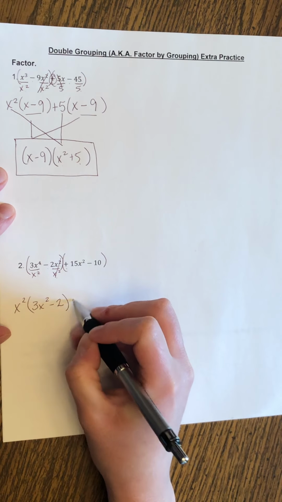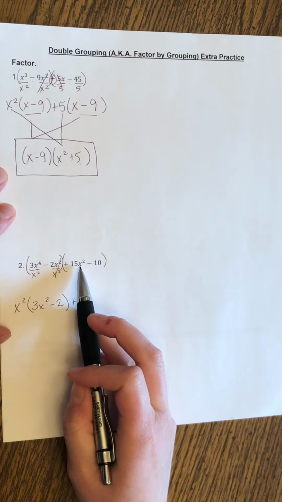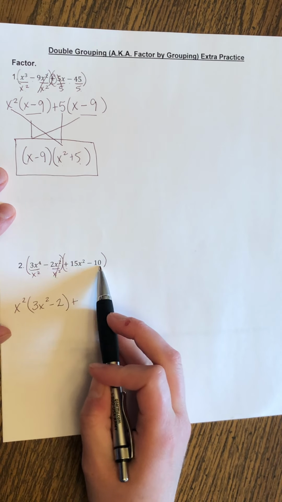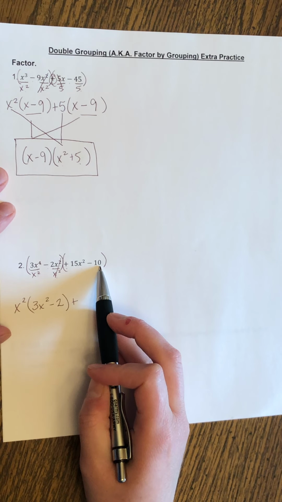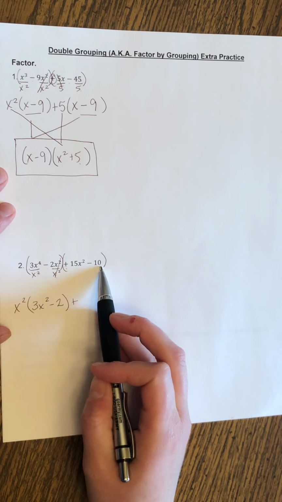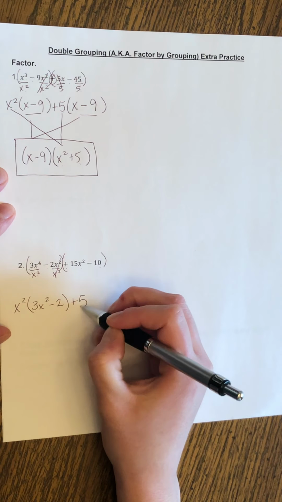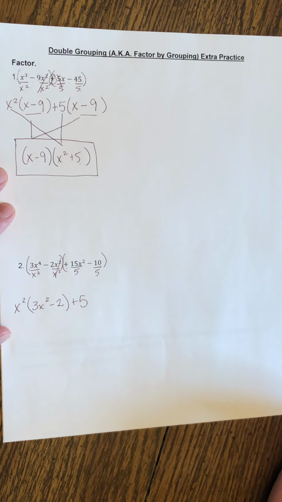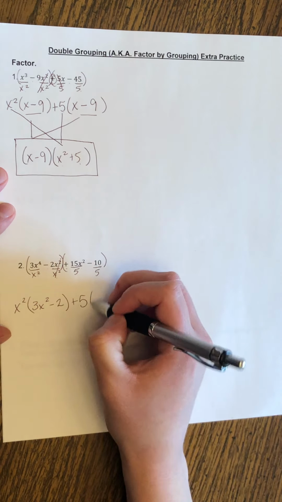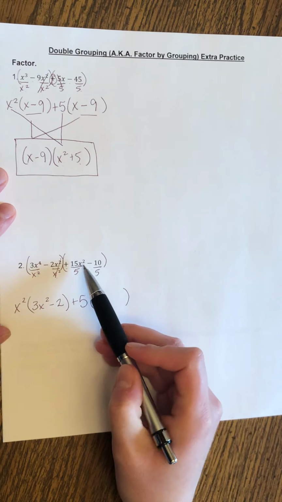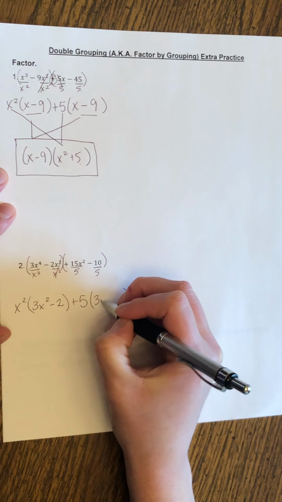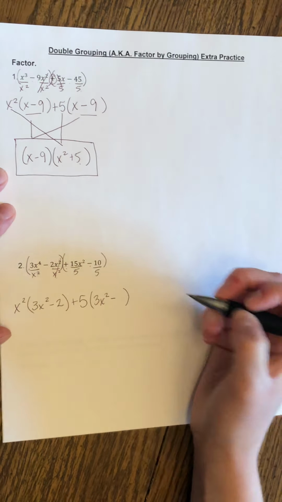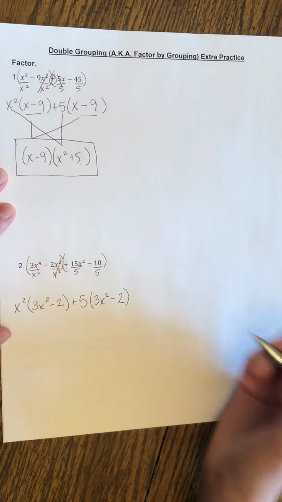Second group, I'm going to copy that plus sign down, and I'm going to look at the GCF of the second group. So x squared is here, but there's no letter here. So the GCF is just going to be a number. 15 and 10 both have a common factor of 5. So I'm going to put a plus 5 and divide out the plus 5 from everything in the second group. Put a parentheses down. 15 divided by 5 is going to give me 3. X squared on the side. I'm going to copy the minus symbol down, and then 10 divided by 5 is going to give me 2.